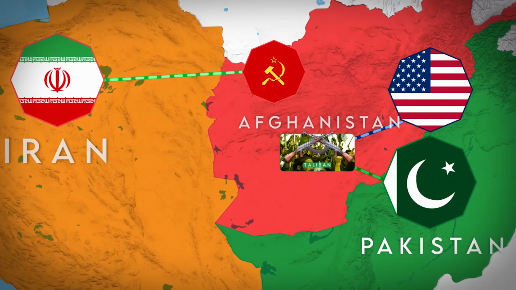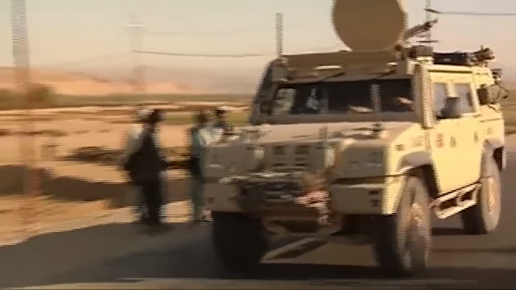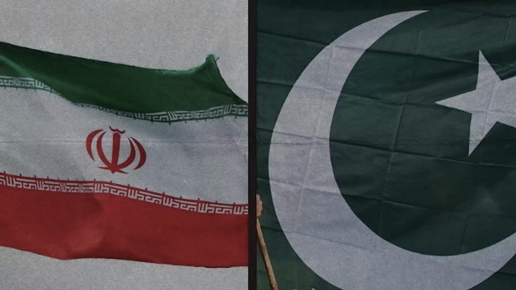Which means, again, Iran and Pakistan had no real problems. It's just that there were two superpowers who were fighting a war which had nothing to do with them, but even then, Iran and Pakistan became enemies because their bosses were fighting.